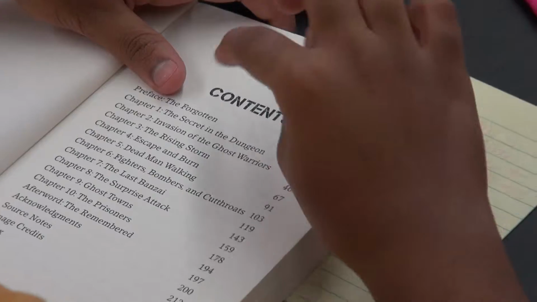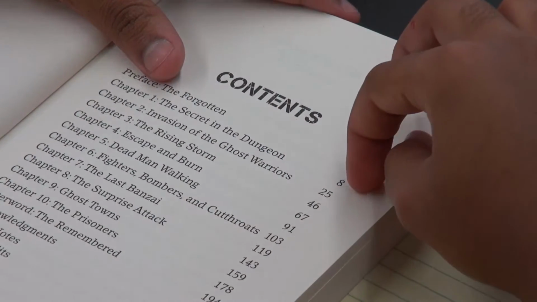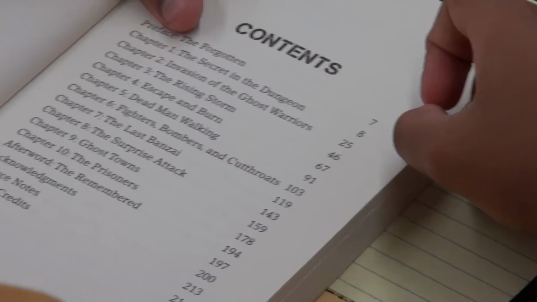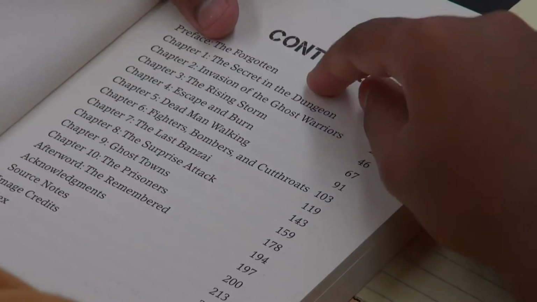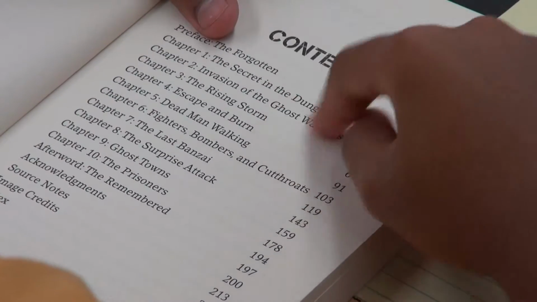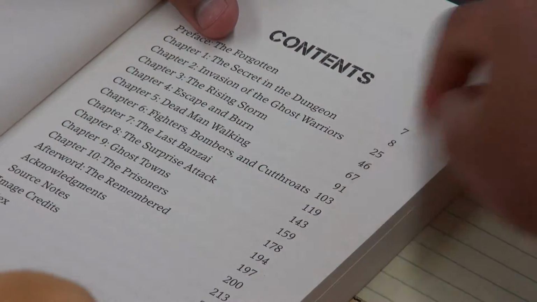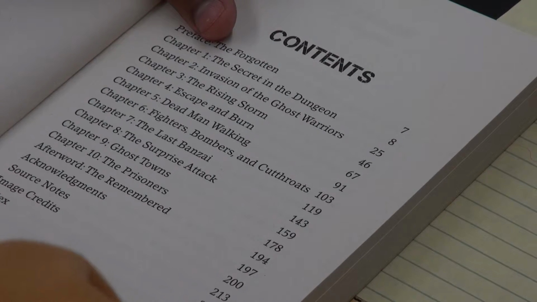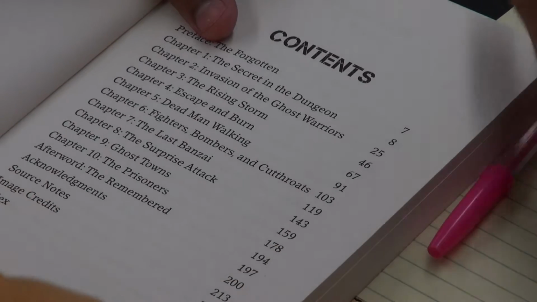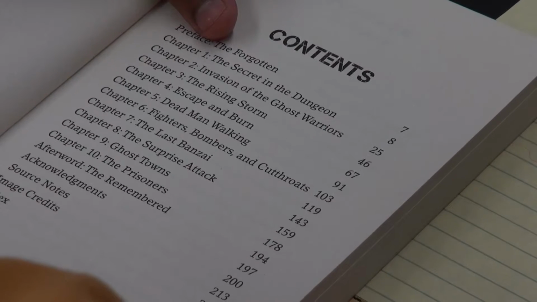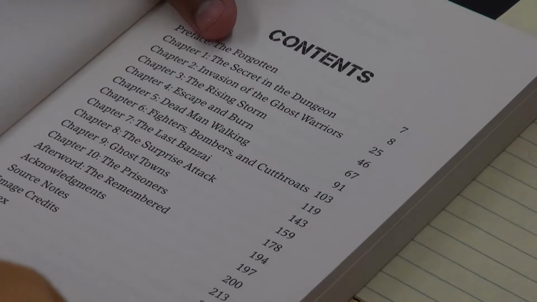Like, for example, the secret dungeon. Okay. We read that the secret dungeon is where they hurt or threaten somebody. And I think it's in that order because first it says the invasion of the ghosts, and then it keeps going on of how it happened in history. Okay, so first they're in the dungeon. Then someone invades. Then what's happening? Then there's a storm, and then they escape and burn or something.